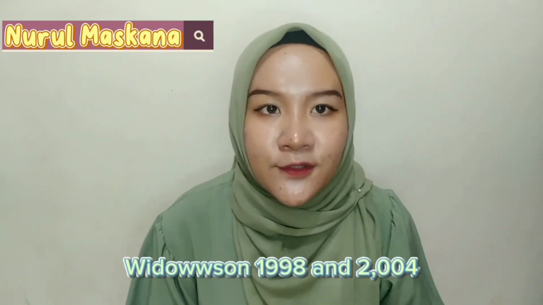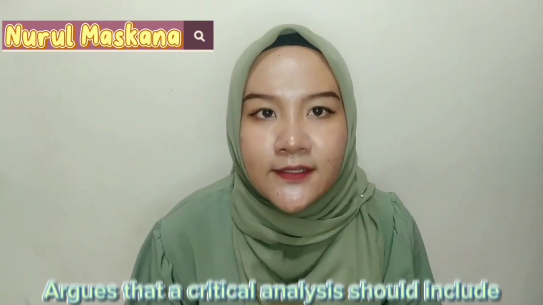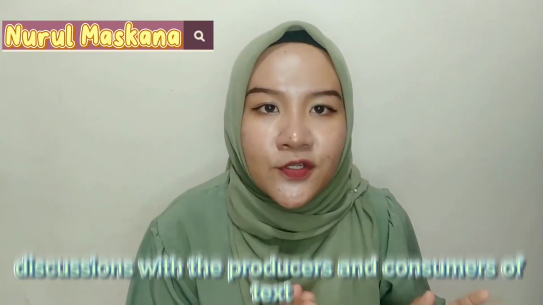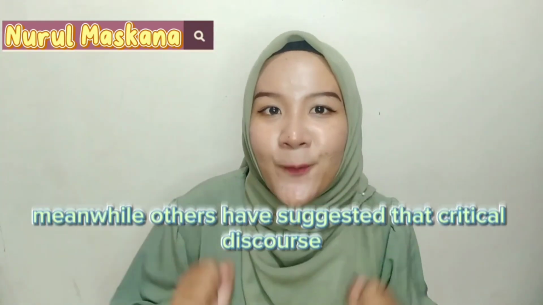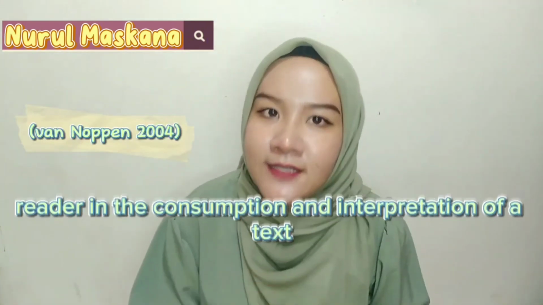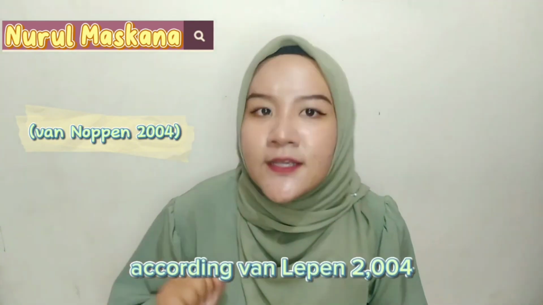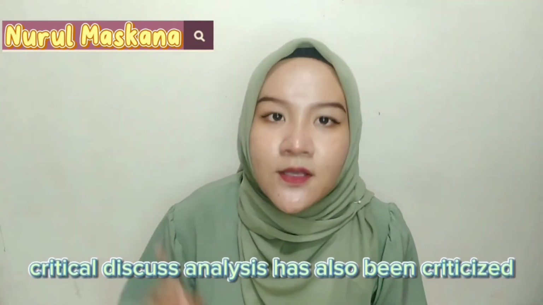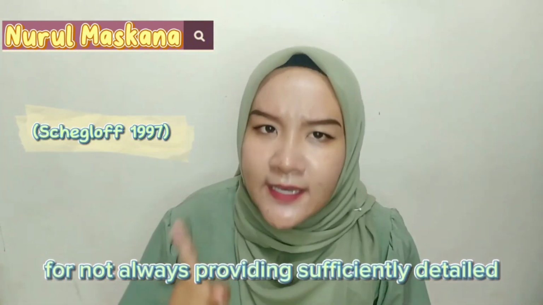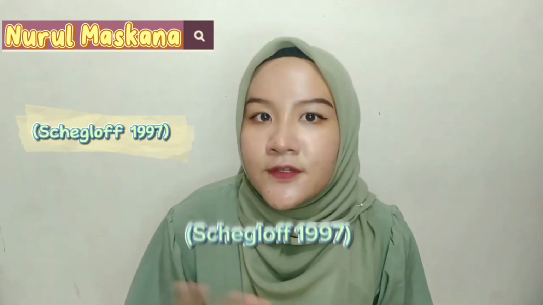Widdowson, 1998 and 2004, for example, argues that a critical analysis should include discussions with the producers and consumers of text, and not just rest on the analyst's views of what a text might mean alone. Meanwhile, others have suggested that critical discourse analysis does not always consider the role of the reader in the consumption and interpretation of a text, sometimes mistaking themselves for a member of the audience the text is aimed at, according to Verschueren 2004. Critical discourse analysis has also been criticized for not always providing sufficiently detailed and systematic analysis of the text that it exhibits, according to Stubbs 1997.